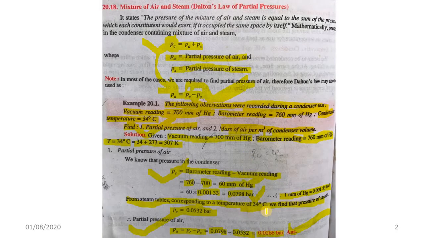This is a very standard formula you already studied in second year in basic thermodynamics, the generalized gas equation, that is PV is equal to MRT. The unknown parameter we have to calculate is MA. PA is available with us, we just put the value of PA here.